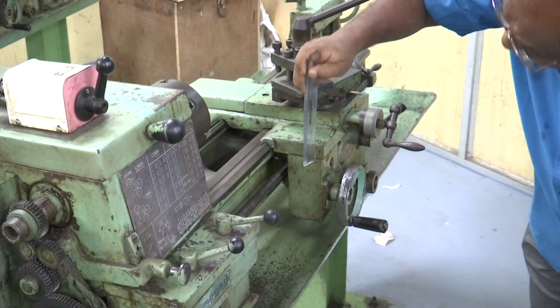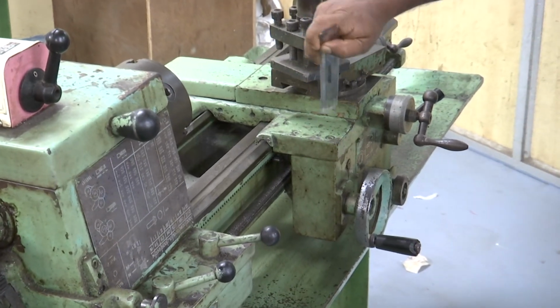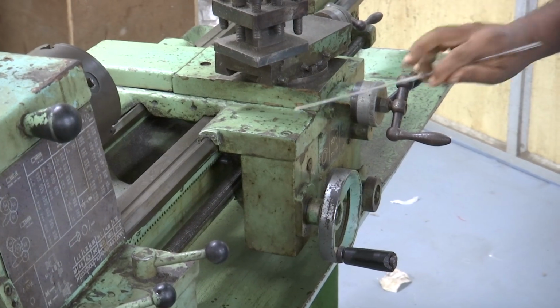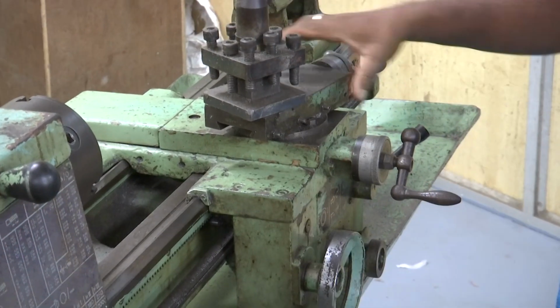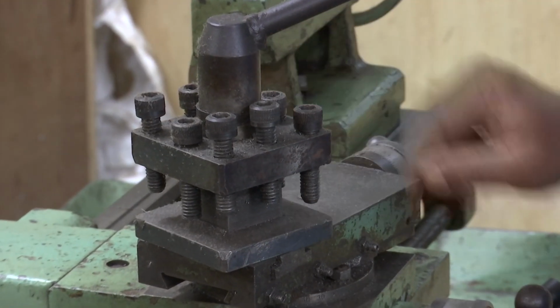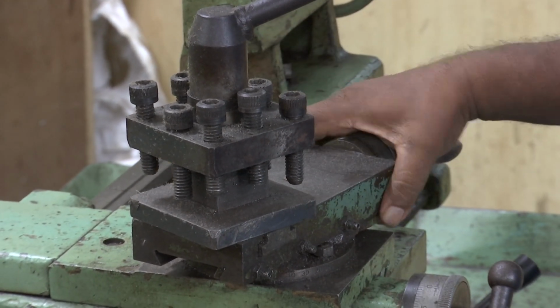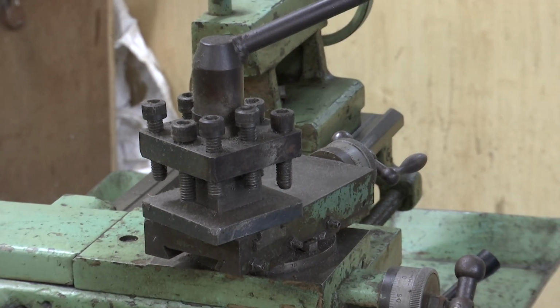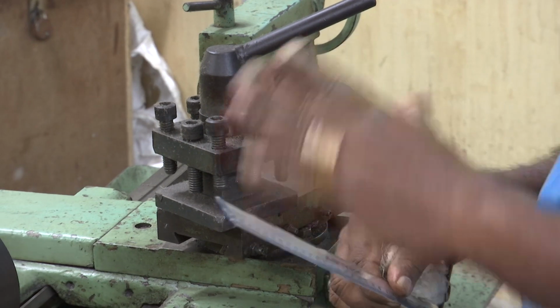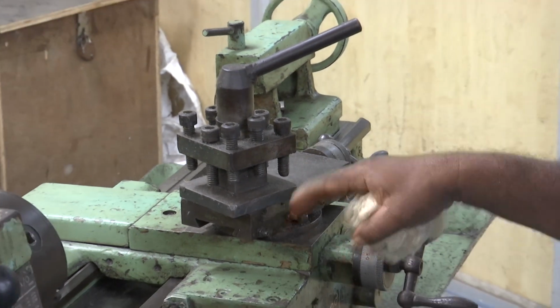You see that this is the saddle. The saddle's down side is available for the apron. The saddle's back is available for the compound rest. On the compound rest the slot is available. Then loosen the nut, and we can rotate the compound rest through 360 degrees. So when you want angular turning, that time we use the compound rest.